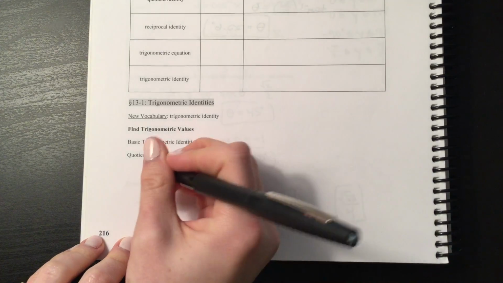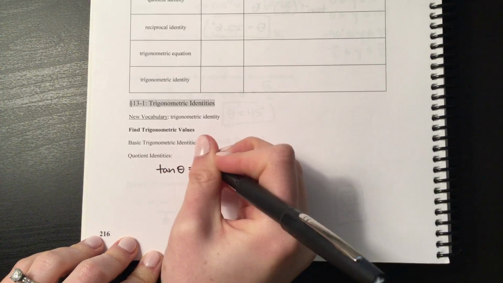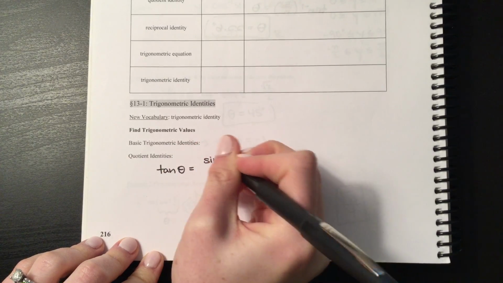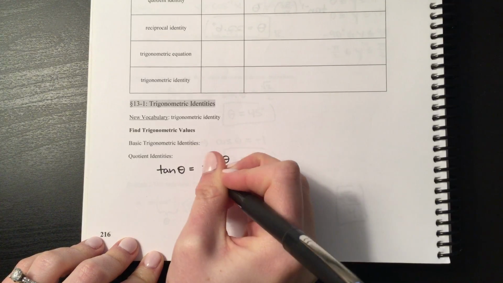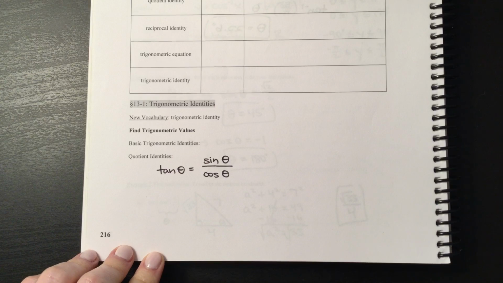So our first one is this: tangent is equal to sine over cosine. And as I write these down, I'm going to kind of explain exactly where they came from. So hopefully you guys have volume and you're actually listening to this.